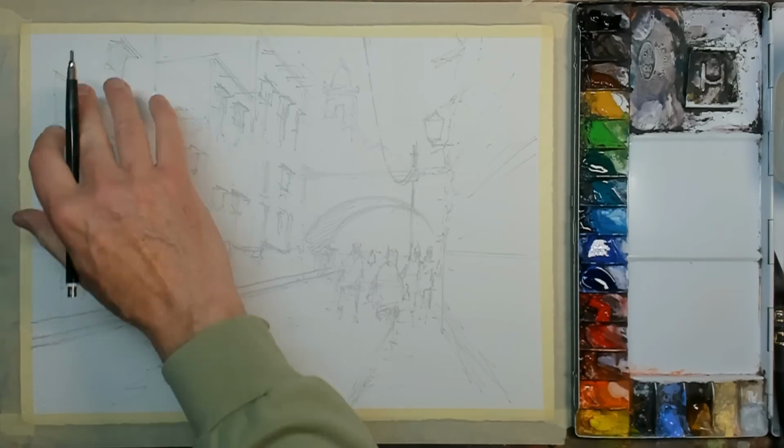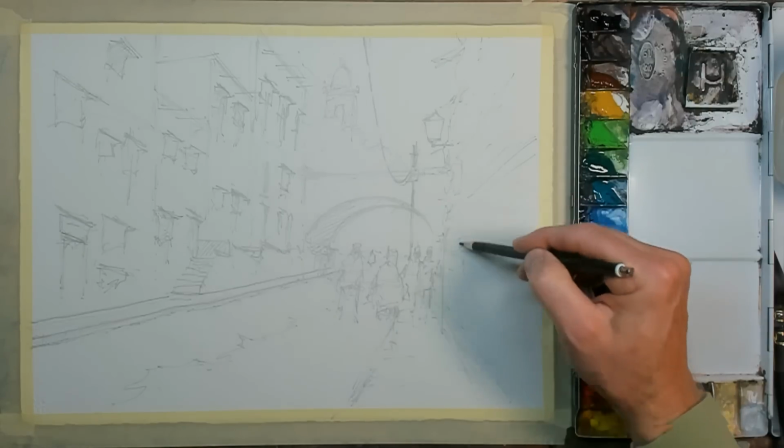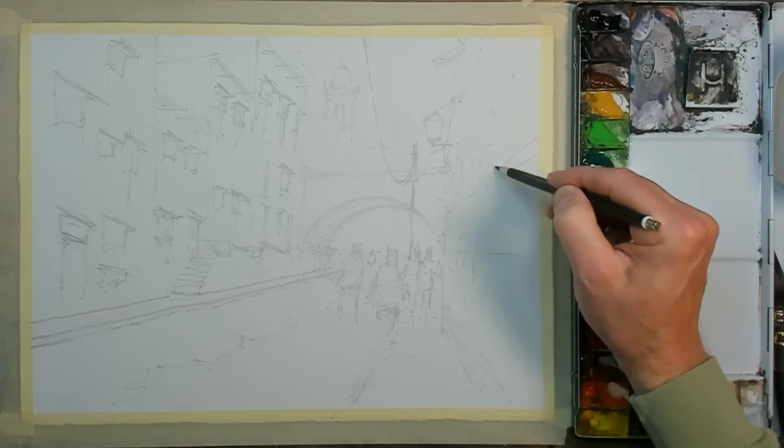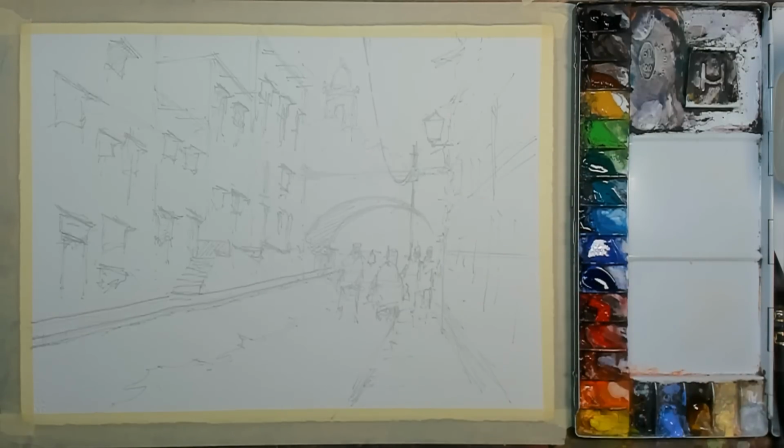Quite light here, light on this building here as well. So that is the drawing done. There will be obviously some windows and doorways on that right hand side, but not very noticeable, because it will be quite dark in there.